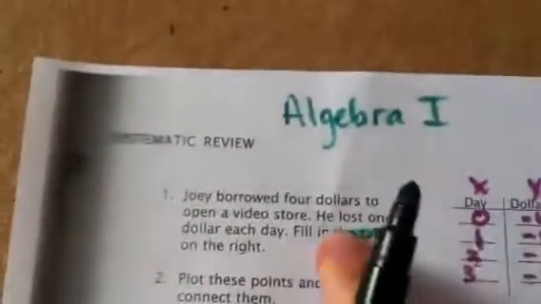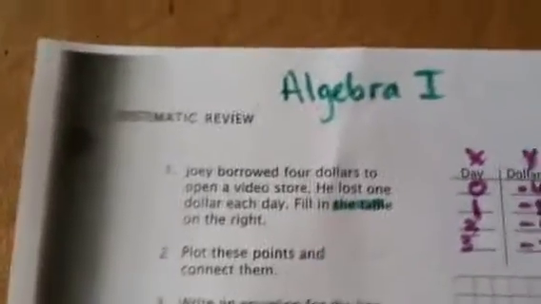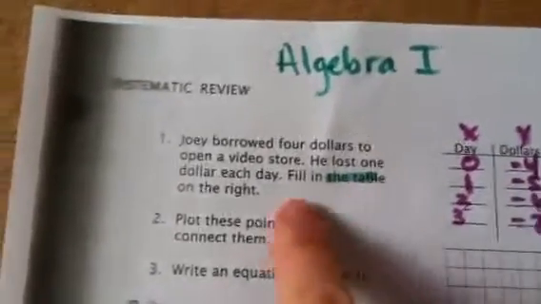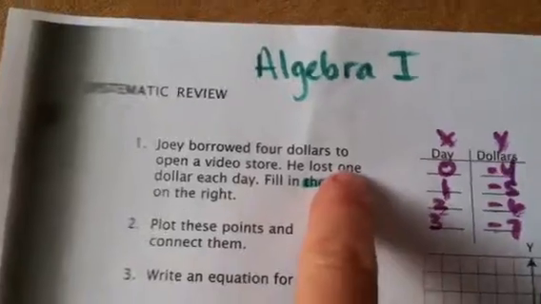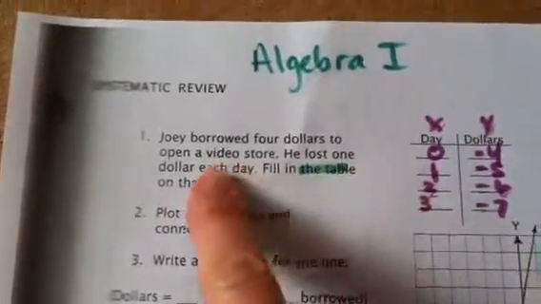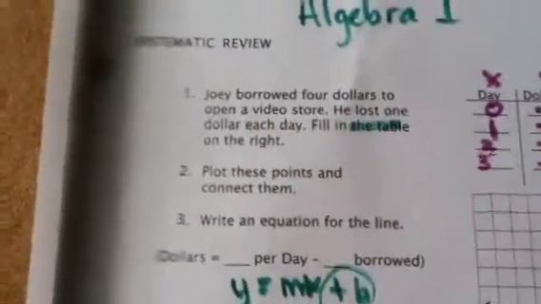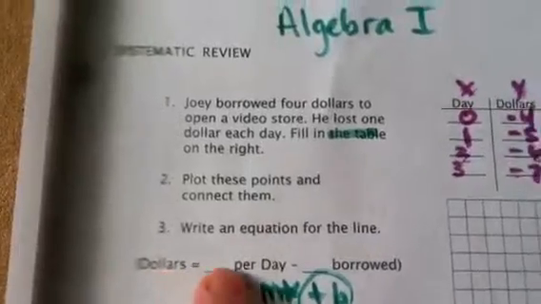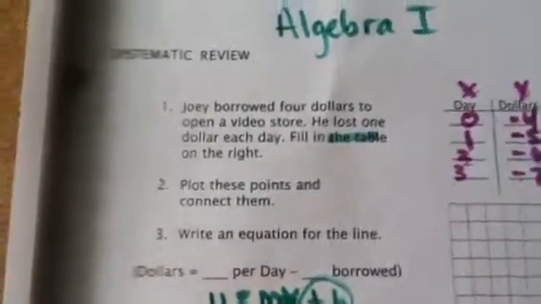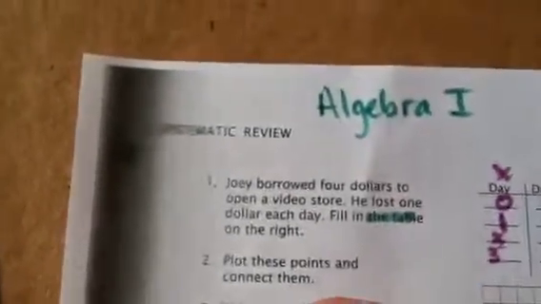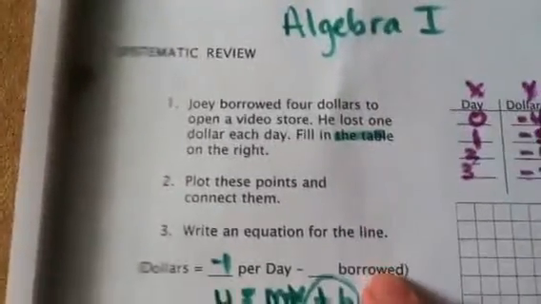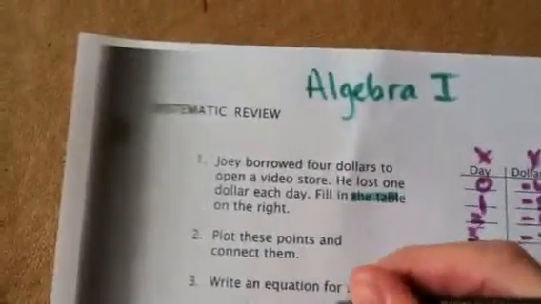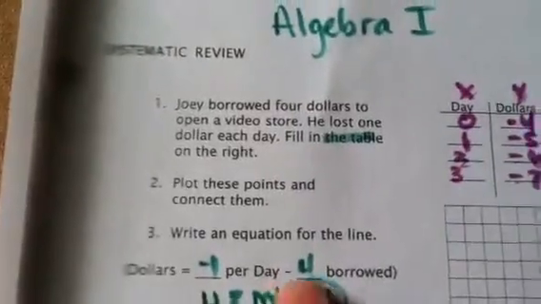But in this case, I think they really want you to realize that your slope is the constant amount that they're losing or gaining every day. And in this case, since he's losing $1 every day, that's your constant. That's constantly losing $1, I should say that. So it would be -1. So what do they want you to fill in here? Dollars per day. So he's losing $1 a day, so that would be -1. And he's borrowing 4, so that's why it has a little -4 right there, -4.